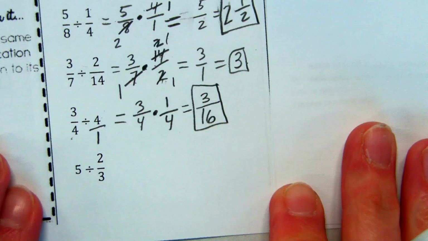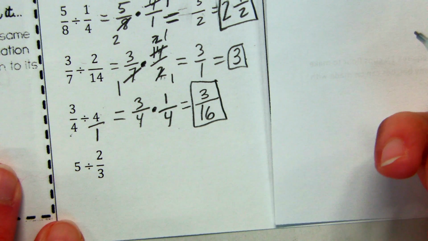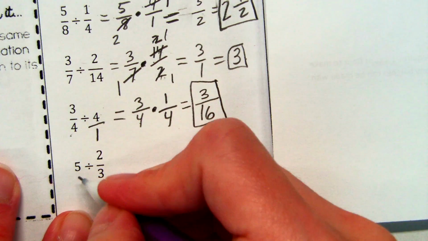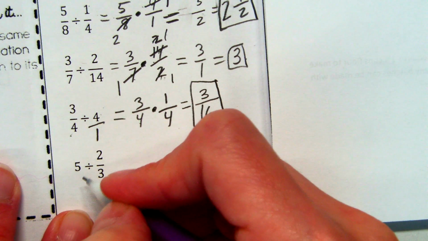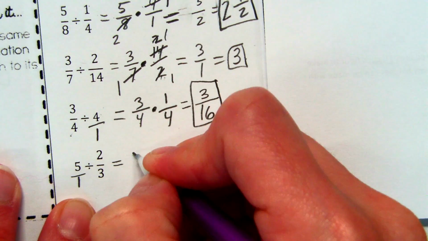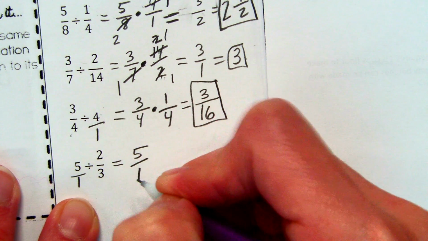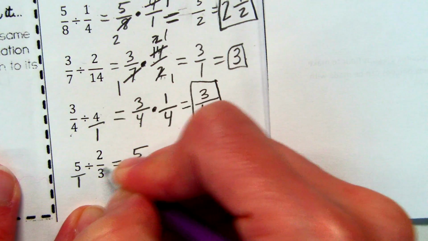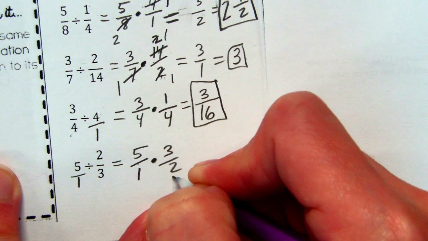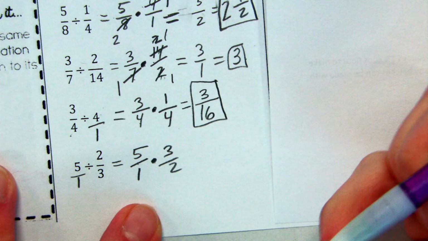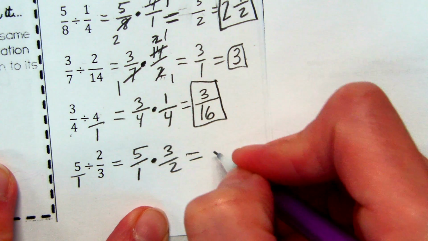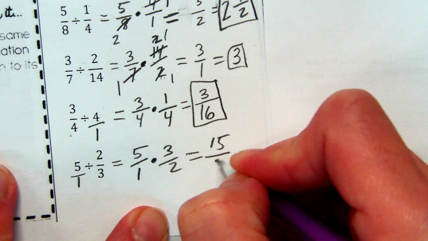Okay, one more of these. All right, so I've got 5 divided by 2/3. So the 5, we need to change to a fraction. So we'll do what we did before and change it to 5 over 1. And then once I've done that, I will copy that down. 5 over 1, change it to a dot, that's multiply, and then flip 3/2. Copy, dot, flip. Is there anything that'll cross cancel on this one? No, so I'm just going to have to multiply across. 5 times 3 is 15. 1 times 2 is 2.